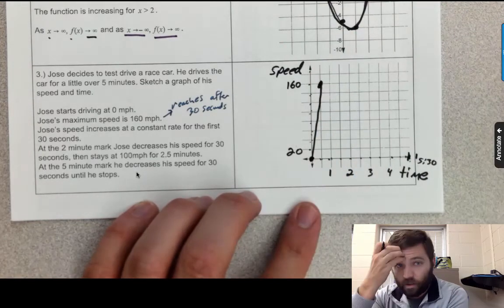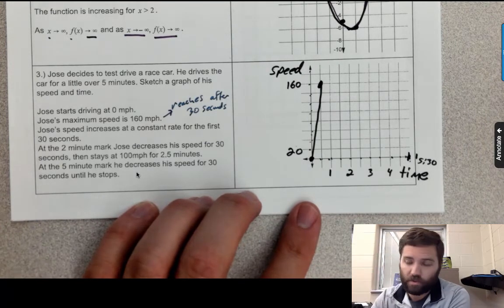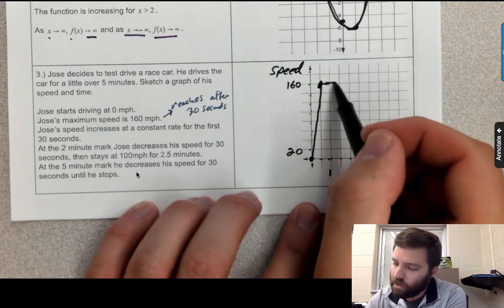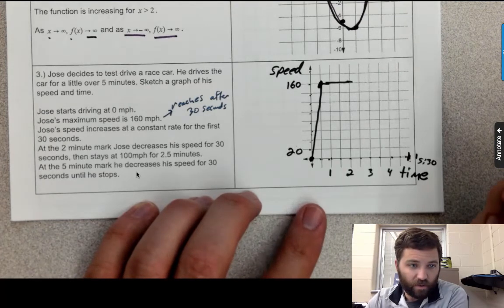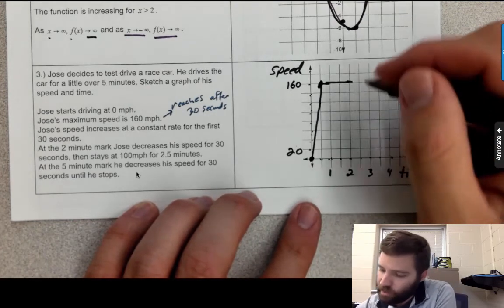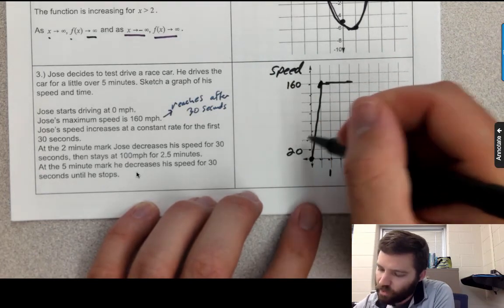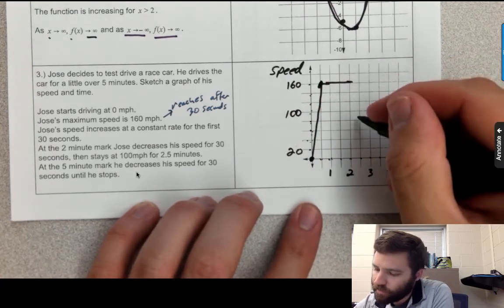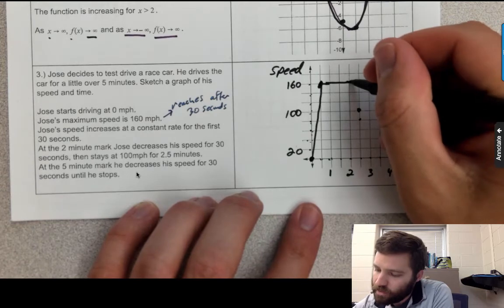Right there. Okay, and then let's see, Jose's speed increases. Yep, and then at the 2 minute mark, we have to assume that he just stays going 160. Then he says at the 2 minute mark, he starts decreasing his speed for 30 seconds and then goes down to 100 miles per hour. So he decreases for 30 seconds to 100 miles an hour. So this is 20, 40, 60, 80, 100 right here. Right there, 100. Goes down like this.